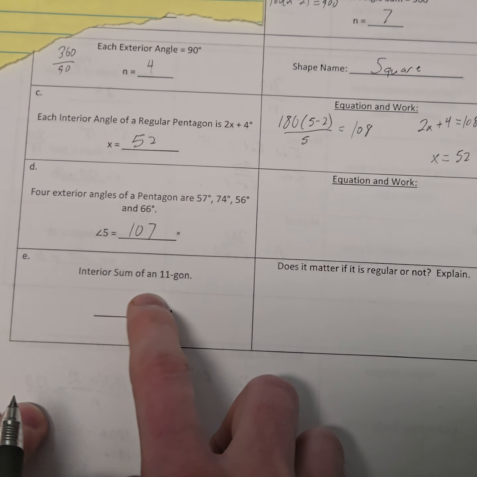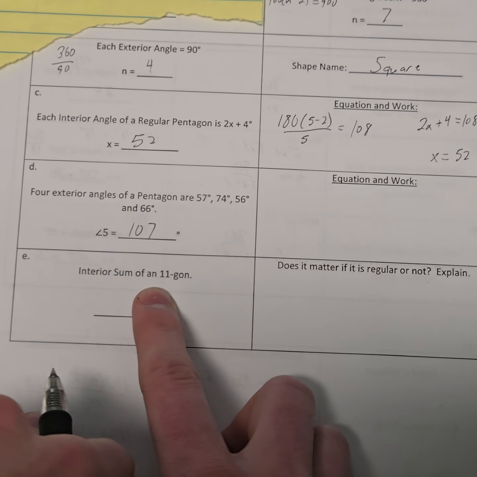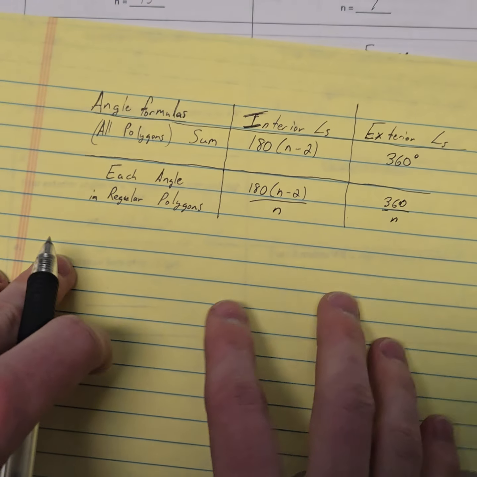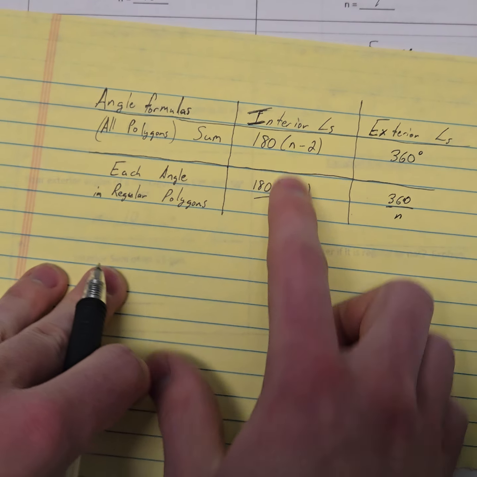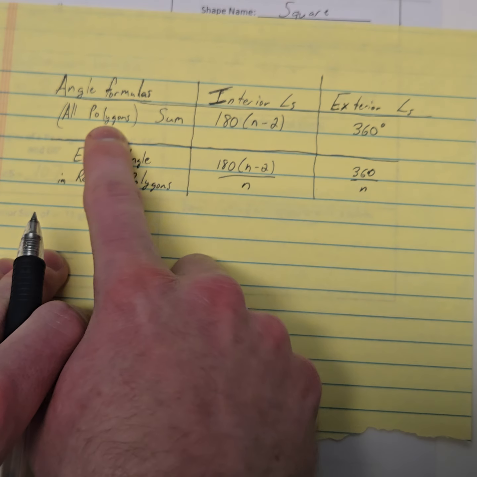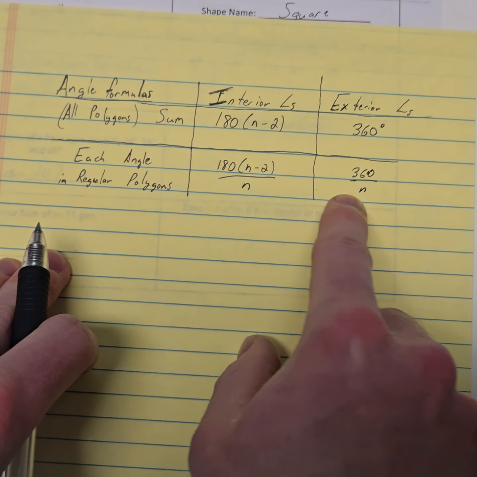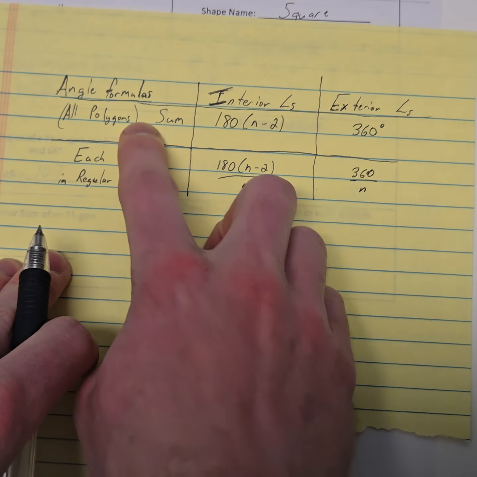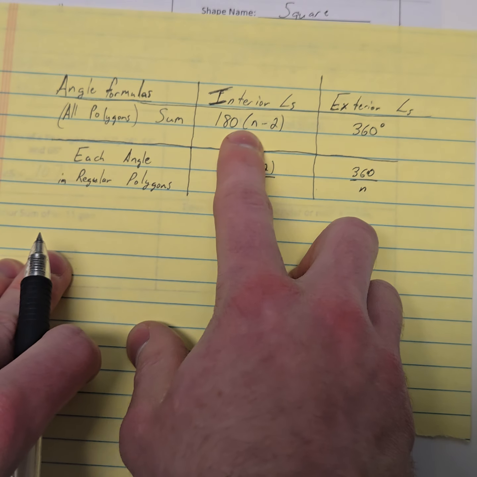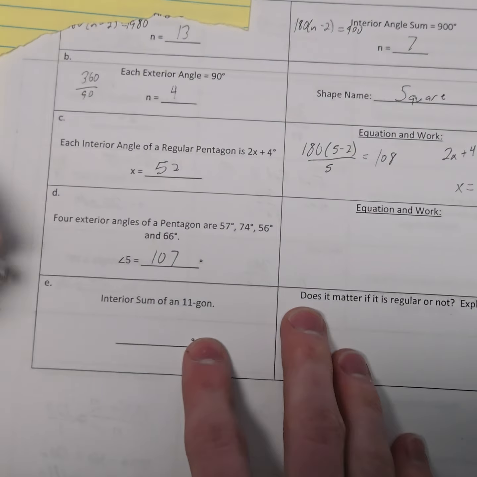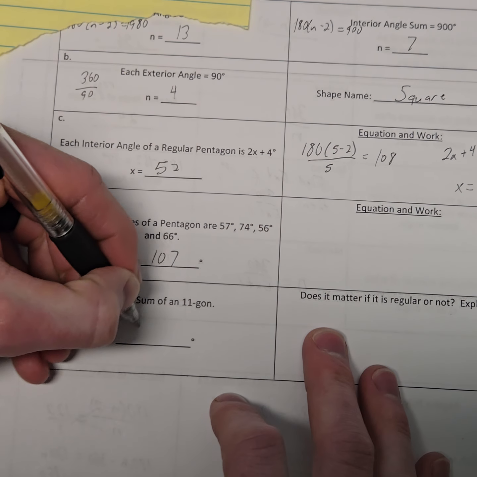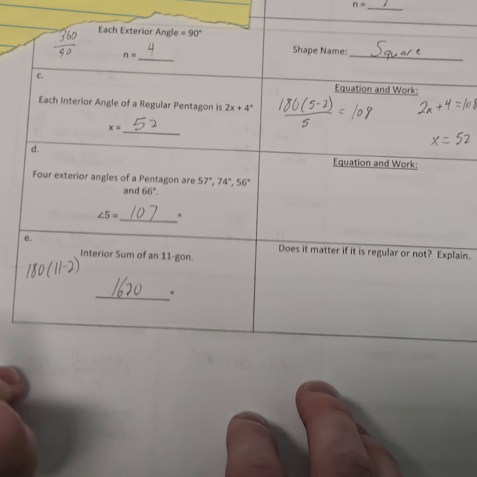All right, last one, interior sum of an 11-gon. For that one, you can just use your interior angle formula. And it asks here, does it matter if it's regular or not? It does not for these ones. This works for all polygons up here. These ones have to be regular polygons, just for those two. So you would be using this formula right here and just plug in 11. So you do 180 times (11 minus 2), and that is 1,620 degrees.